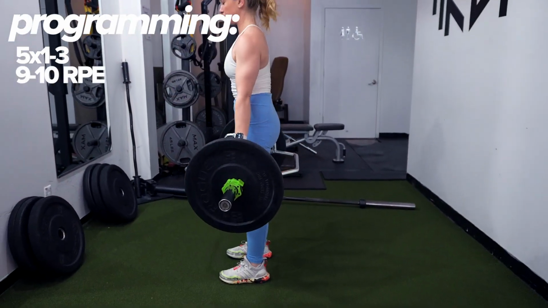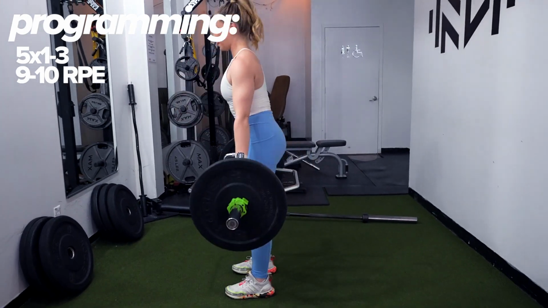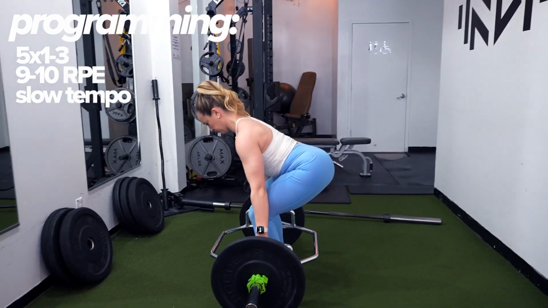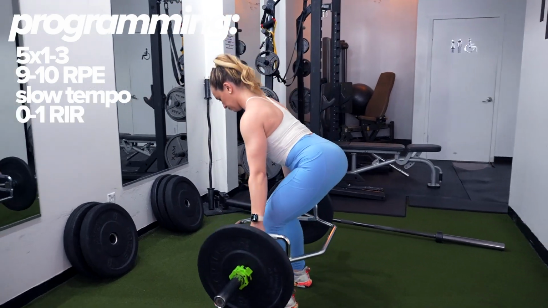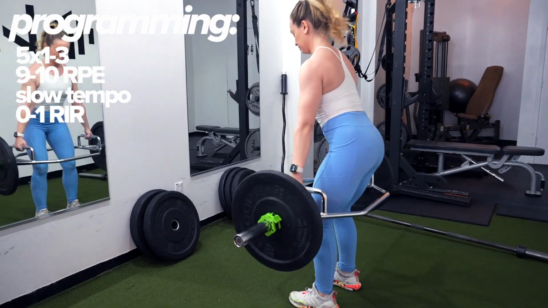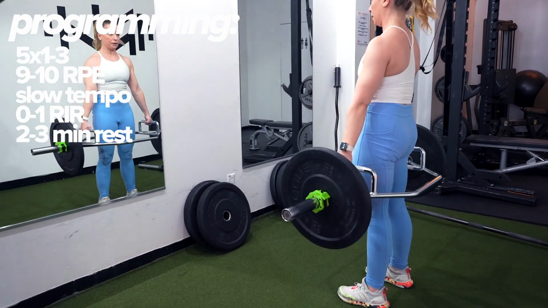And this is gonna be a 9 to 10 out of 10 intensity or RPE. It's gonna be a slower tempo because there's a lot of weight on that bar and you only wanna have 0 to 1 reps in reserve. In between our sets, we're gonna take 2 to 3 minutes of rest.